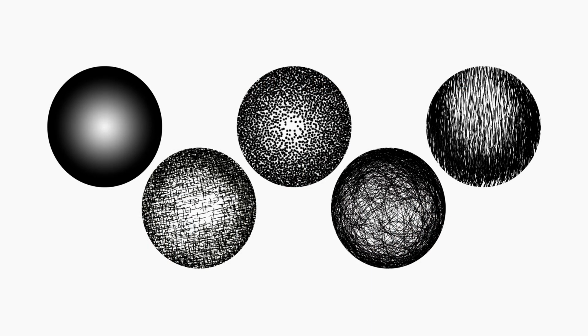Let's look at some spheres and compare and contrast how value is seen in each. What do you notice? Do you see both light and dark values? What is different about the application of those values and how they look?